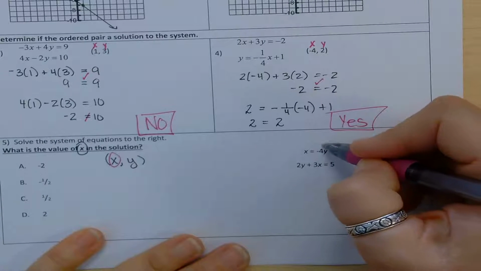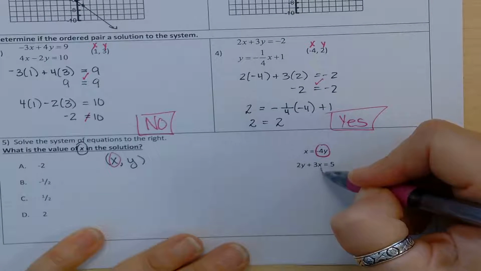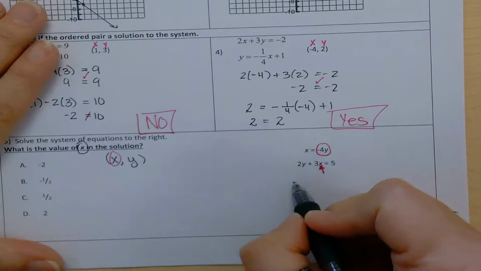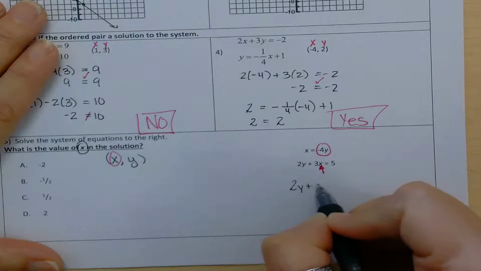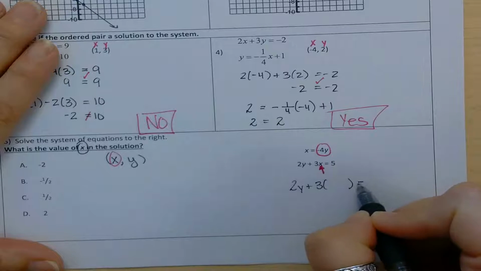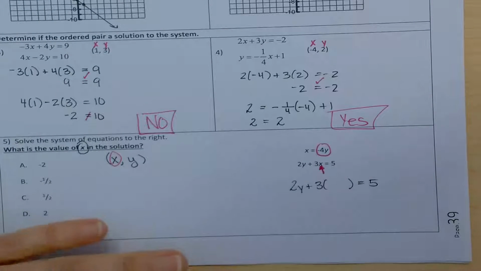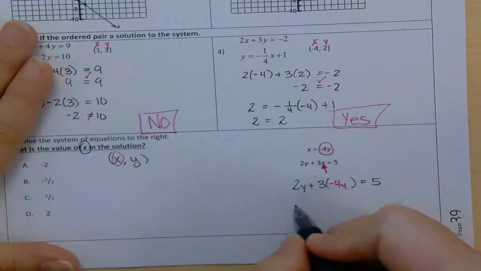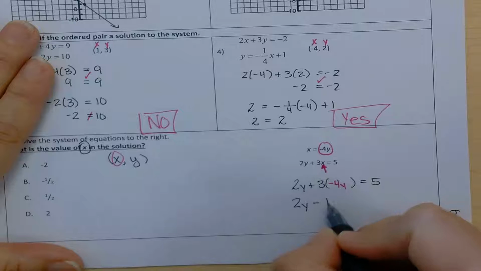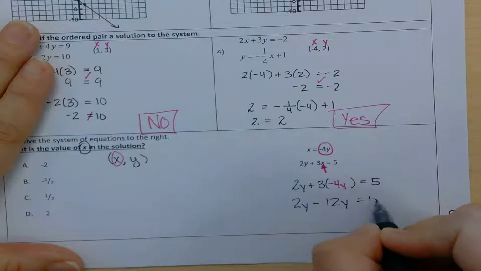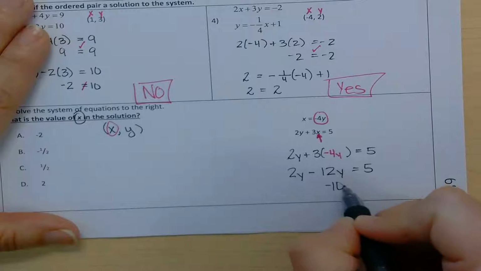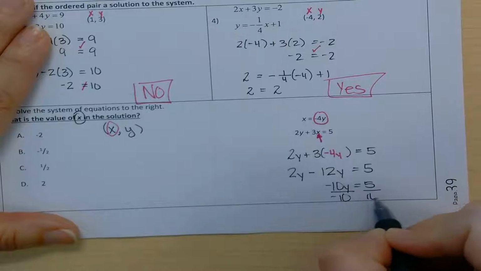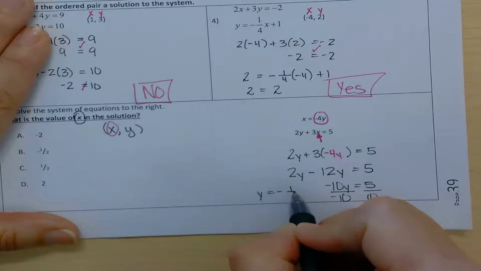Since the top equation tells me what x equals, I'm going to use the idea of substitution, and I'm going to substitute in the other equation where there's an x. We don't write the x, we replace the x with -4y. And I have 2y minus 12y equals 5. That's -10y equals 5. And when I divide, I get y equals -1/2.